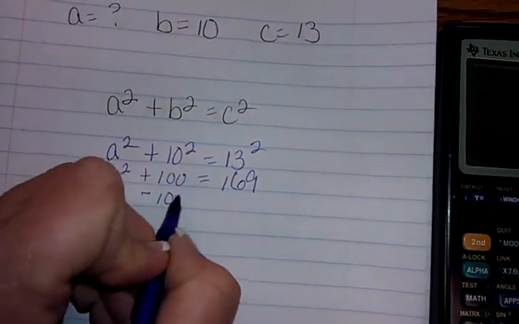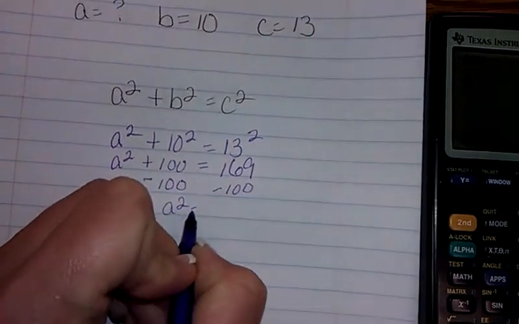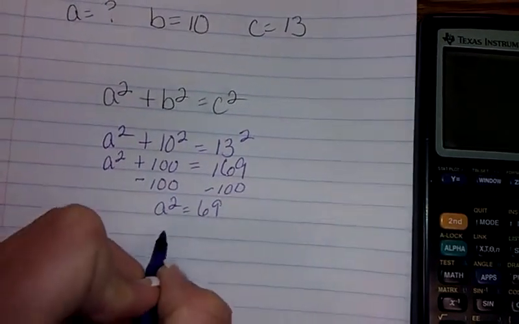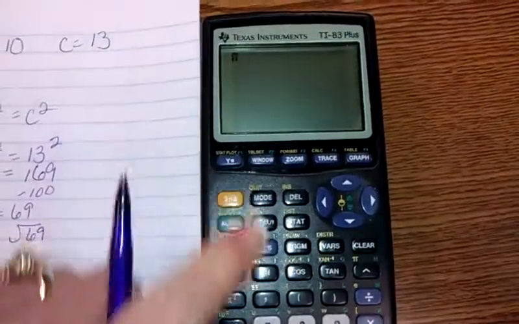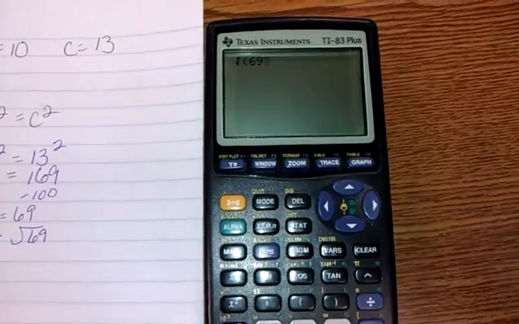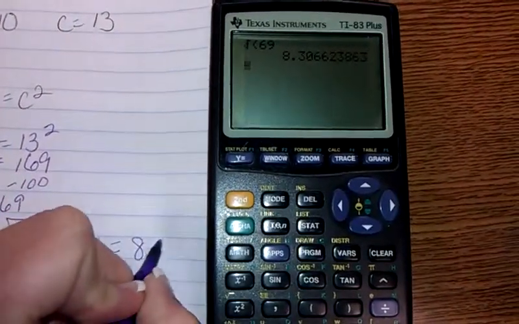I will subtract 100 from each side. A squared equals 69. A is the square root of 69. So I'm going to go second x squared, 69. A equals 8.31.